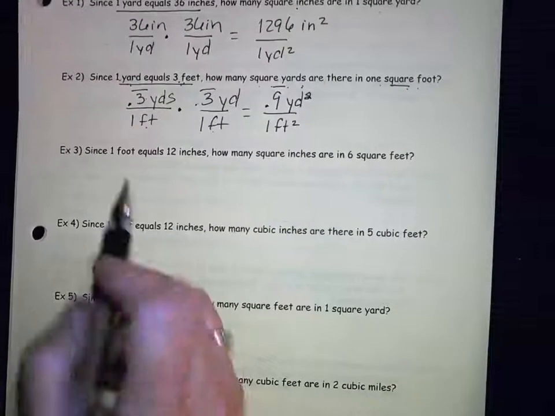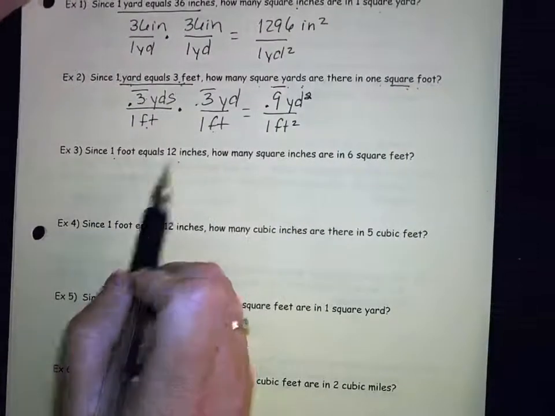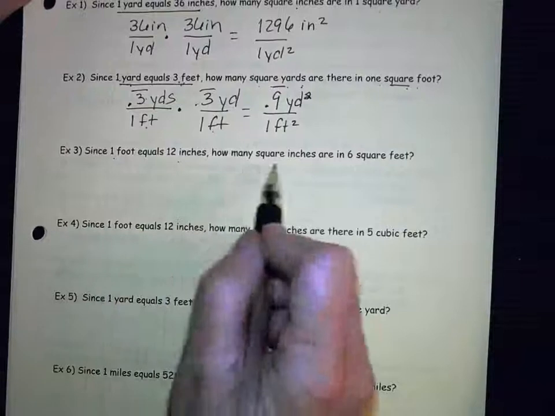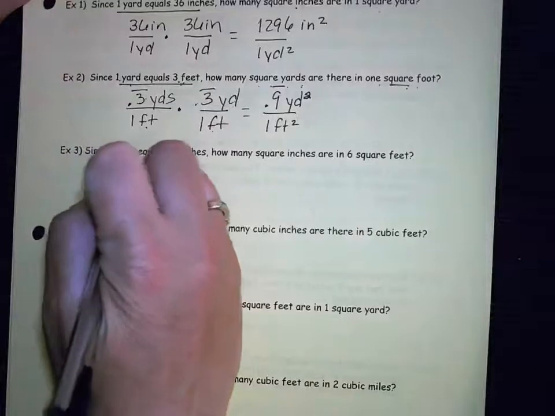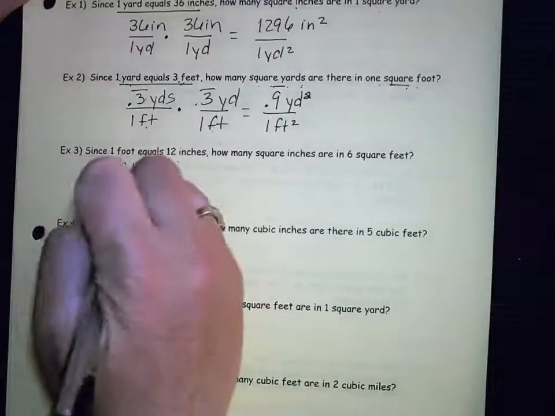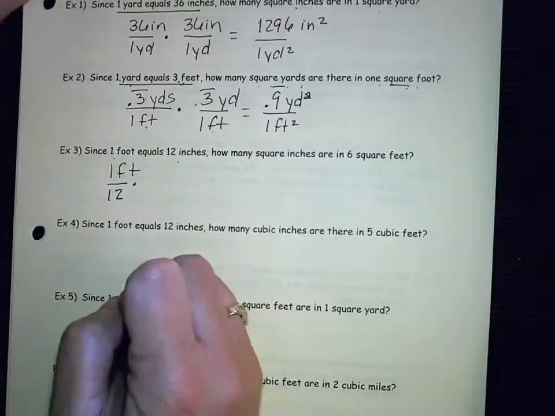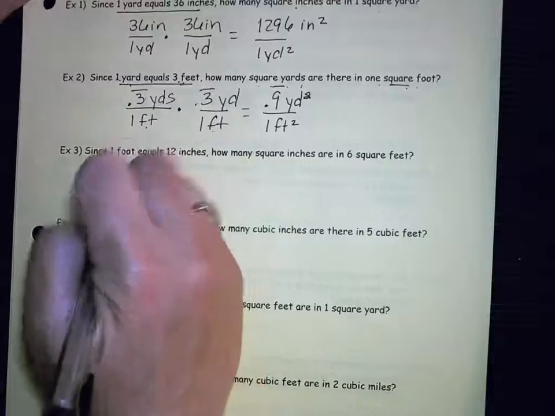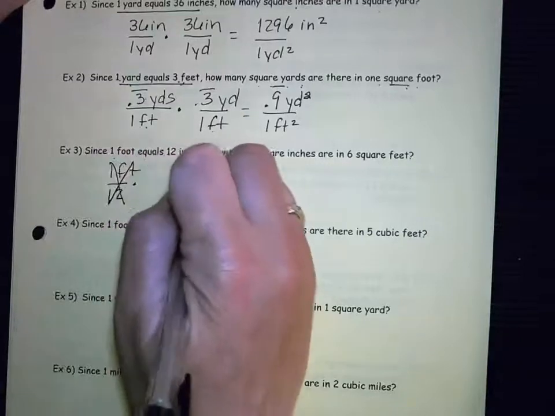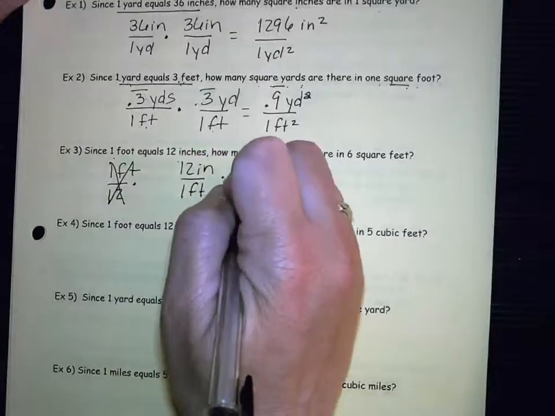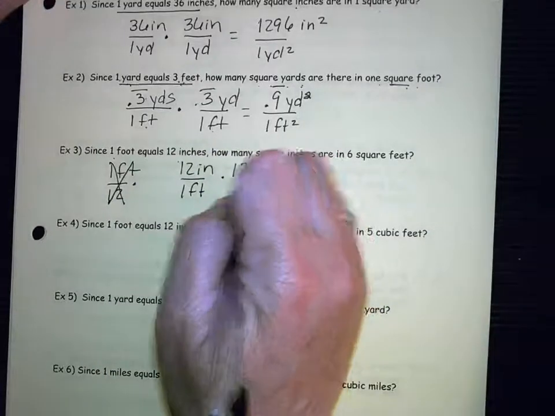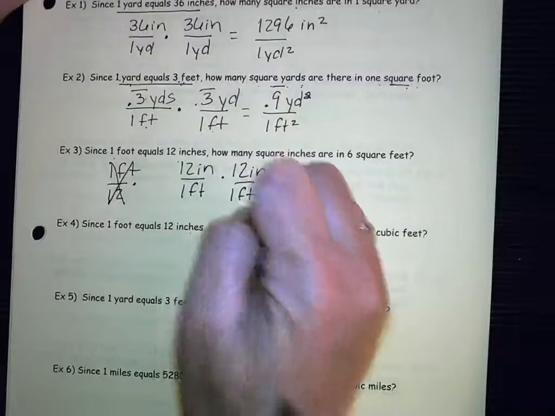Example 3. 1 foot equals 12 inches, and we want to know how many square inches there are in 6 square feet. Well, we are going to do 1 foot over 12 inches. So we're going to do that the other way around: 12 inches in 1 foot, 12 inches in 1 foot.